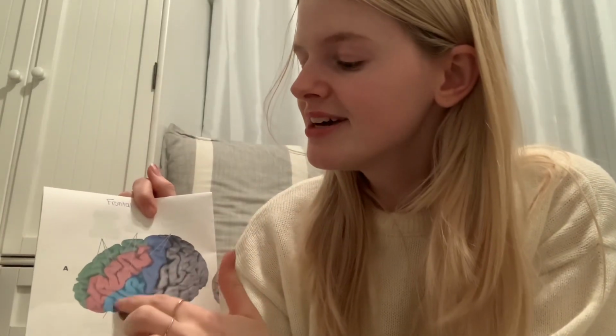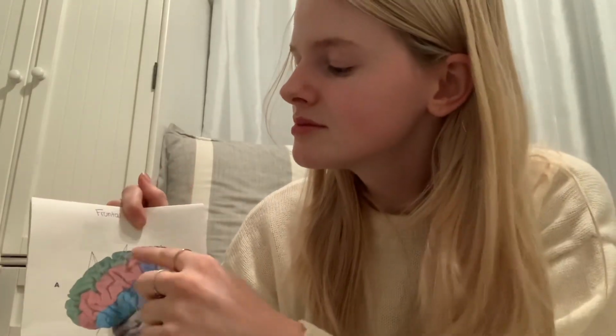Next we have Broca's area. Broca's area is located right here, and it is responsible for written and spoken language. The rest of the frontal lobe is called the prefrontal cortex, and that is responsible for insight, foresight, and your personality.